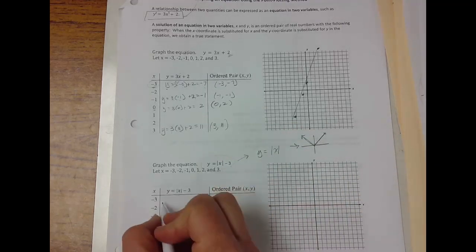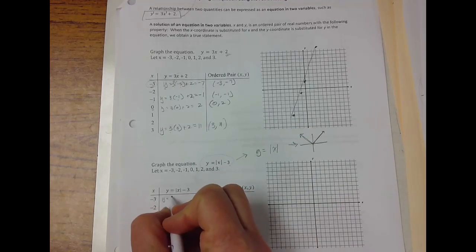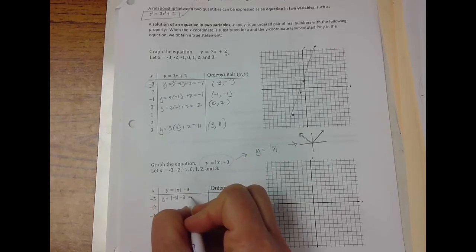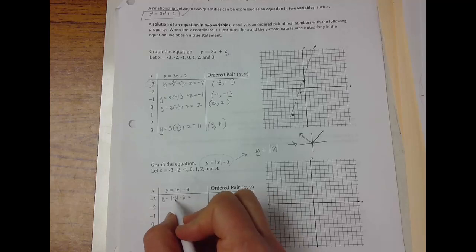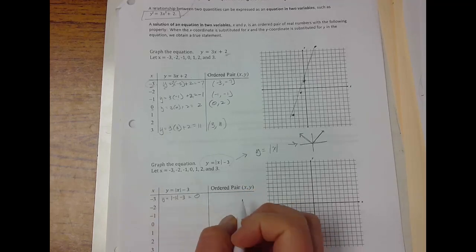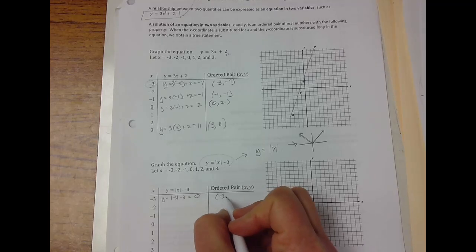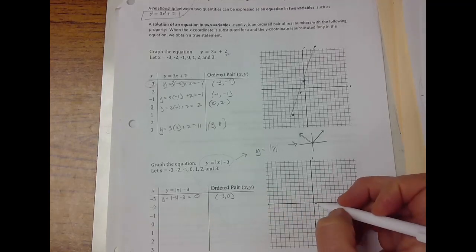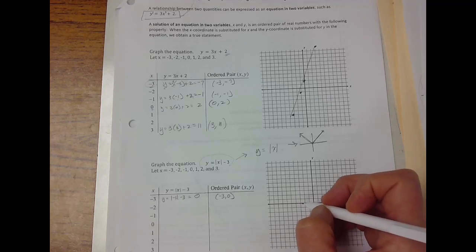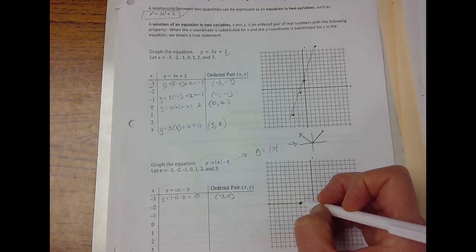So let's start off with the first one. So I have y equals the absolute value of -3 minus 3. The absolute value of -3 is just 3, minus 3, and that would end up being 0. So my first ordered pair would be -3, 0. And I'm going to go ahead and go -3, 1, 2, 3, and I'll have the point 0.